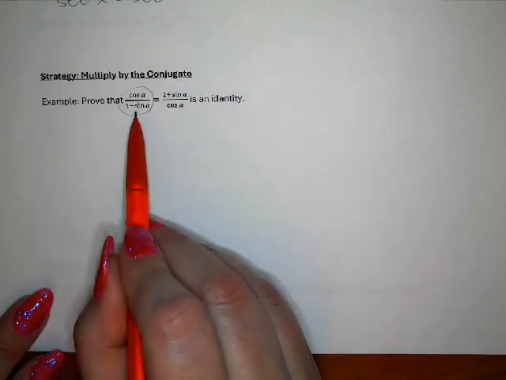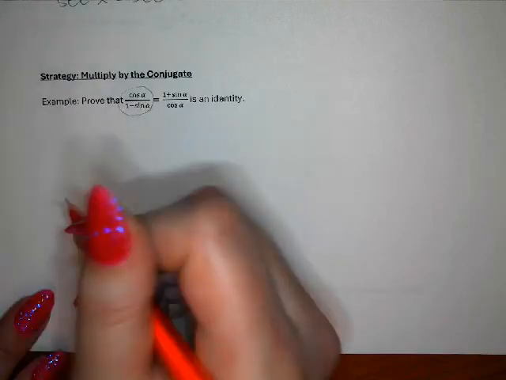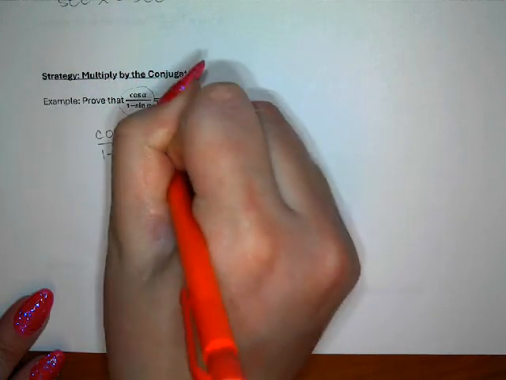That means that I'm going to make the left side look like the right side to prove that the identity is true. So I'm going to start off with cos alpha over 1 minus sine alpha. And I'm going to multiply the left side by the conjugate.